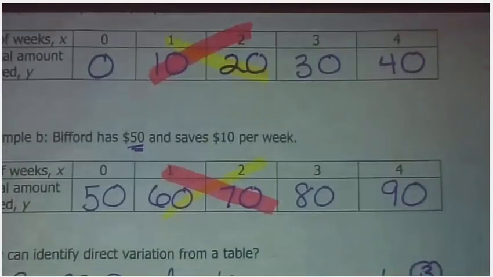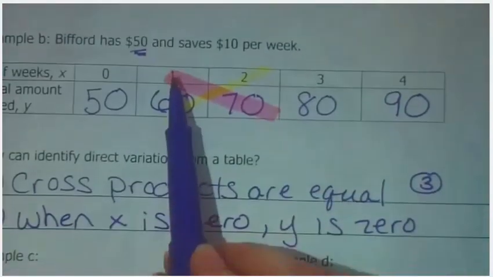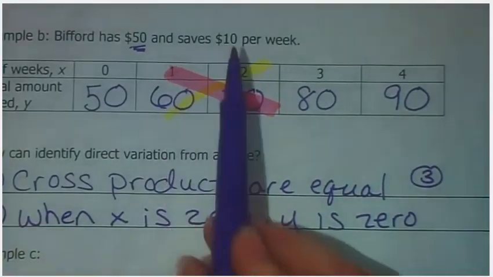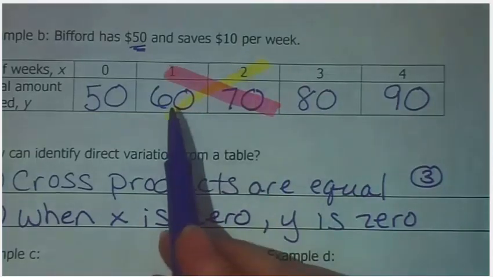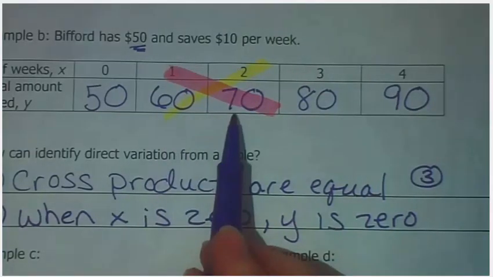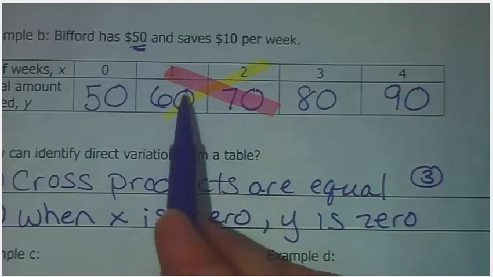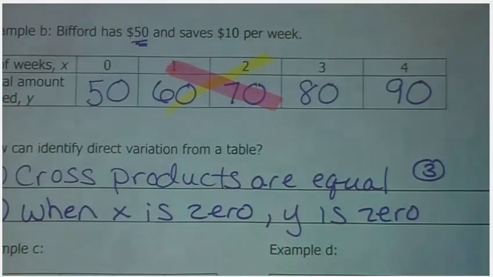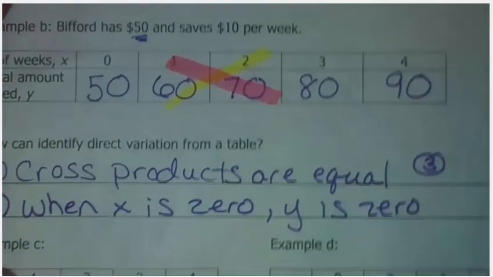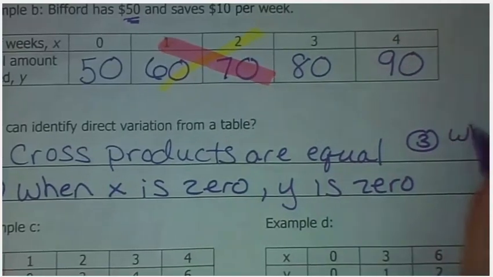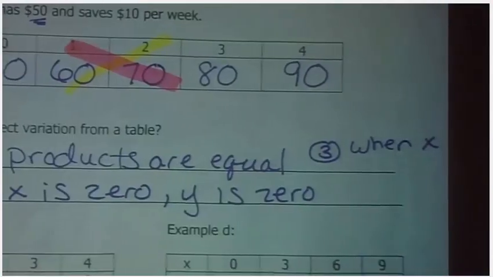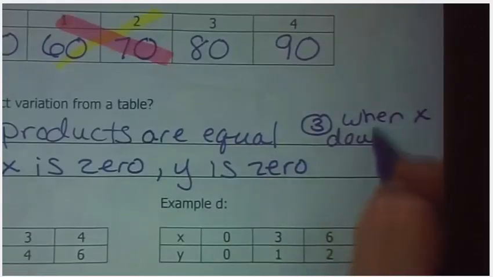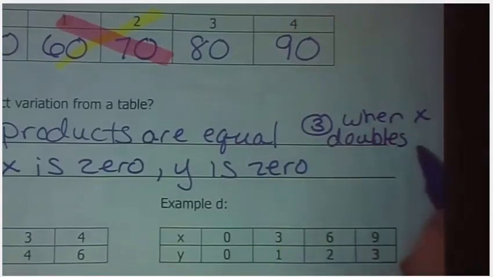But look at what would happen if you tried to do that with Biff's information. If I take the numerator 1 and double it, I get 2. But again, when I take 60 and double it, is that equal to 70? No, it's not. That would be 120. So if you can't double the numerator and the denominator and get an equivalent fraction, then those relationships are not showing direct variation. So the way I'm going to word that is, when X doubles or triples or quadruples or quintuples, but I'm not going to write all that. When X doubles, so does Y.